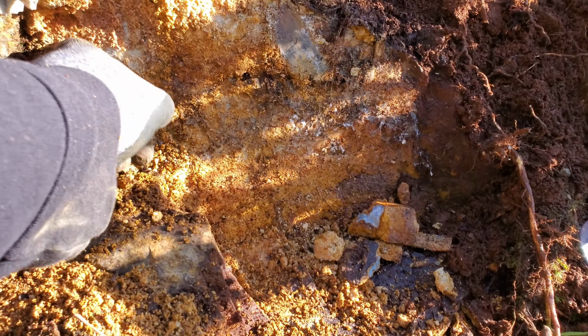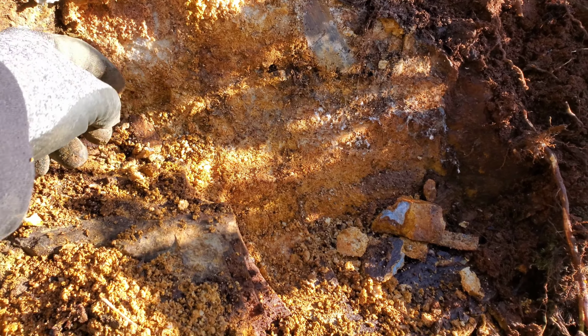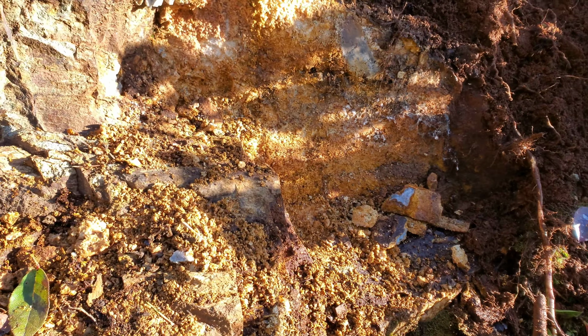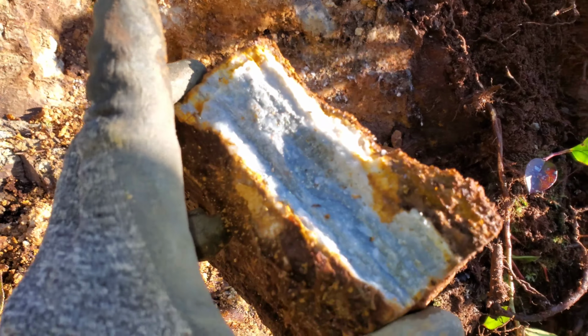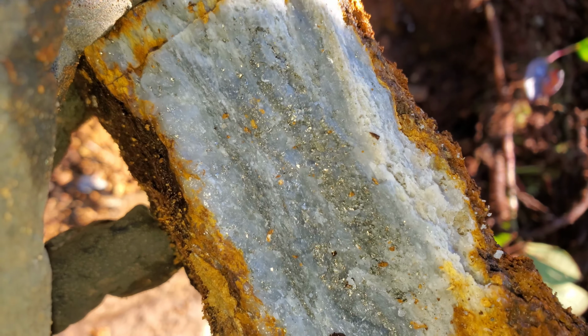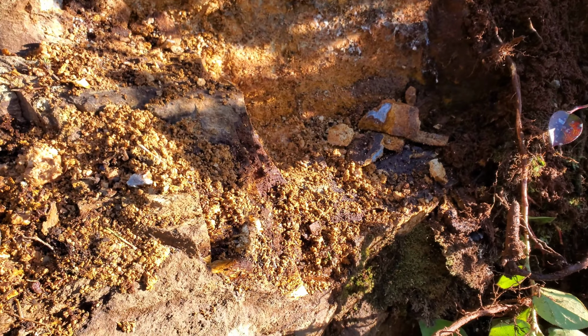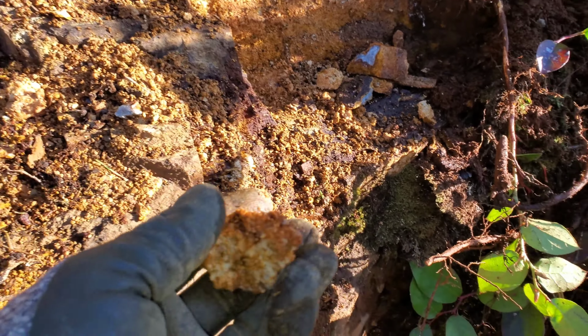Right here, this is a deteriorated quartz vein, fairly vuggy, and you can tell that there's some iron sulfides in it. Right here is a hunk that we pulled off. A little bit of mineral there. You can see all the vugs there where mineral used to be.